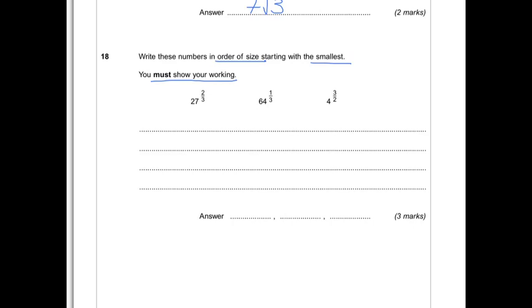I'm going to start with 27 to the power of 2/3, and I'm going to rewrite this as 27 to the power of 1/3 all squared, splitting up the power 2/3 into 1/3 and a square. 27 to the power of 1/3 is the same as the cube root of 27. The cube root of 27 is 3, so this calculation then becomes 3 squared, which is equal to 9.